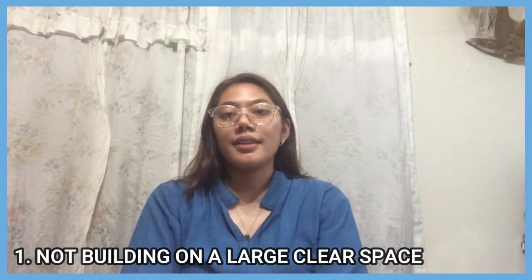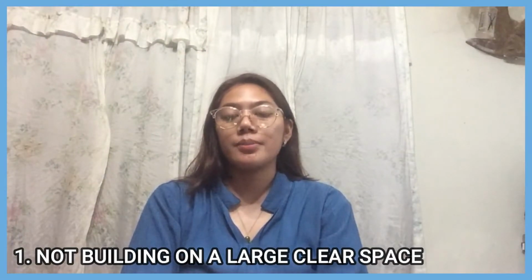Number 1. Not building on a large clear space. So, ang kailangan mong gawin is maghanap ng malaking space na mapagtatrabawan mo, gaya na lamang ng large table. While building your system, there's a lot of components, cables, and screws that you'll want to keep track of. And having a large space will help you to stay more organized.